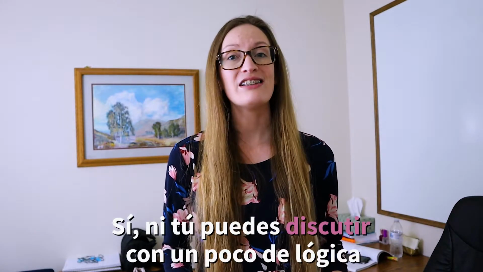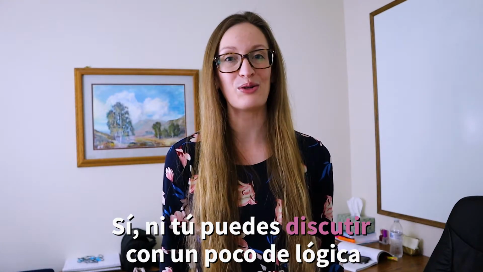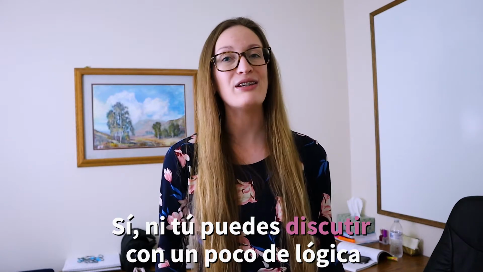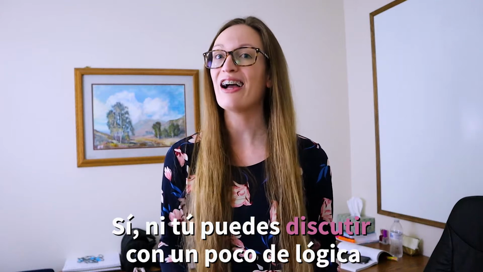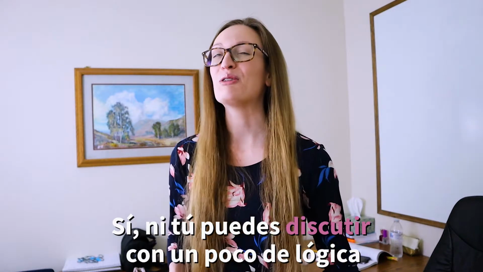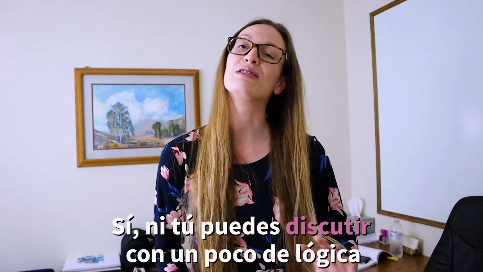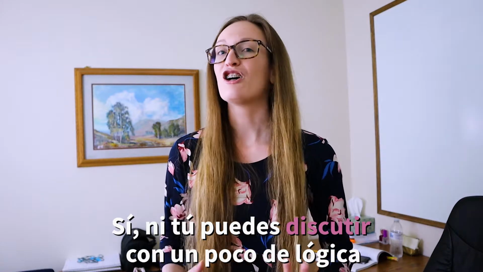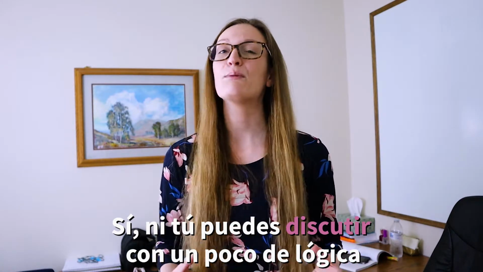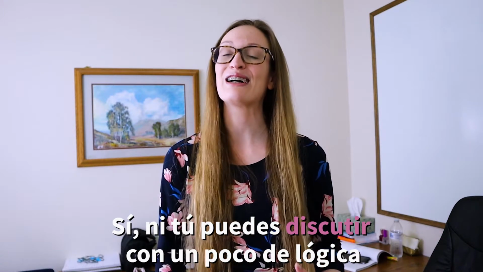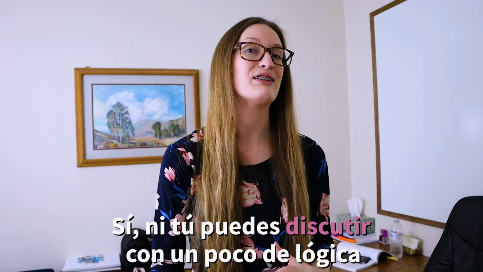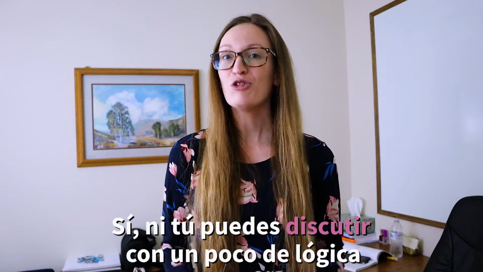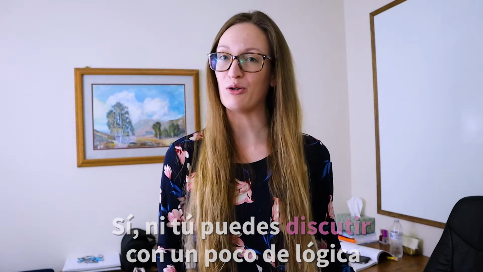Si ni tú puedes discutir con un poco de lógica. And this one is not quite a direct translation, but it is an example of arguing, and it means like, yeah, even you can't argue with that kind of logic. So it is more of an argument, and just like in English, we might sometimes use argument or discutir. So that's where it's kind of a false cognate, because argue is sometimes a synonym with discuss, but it has definitely different contexts. If you say argue, it does not always mean the same as discuss, and vice versa. So we do need to be careful there with which one we use.